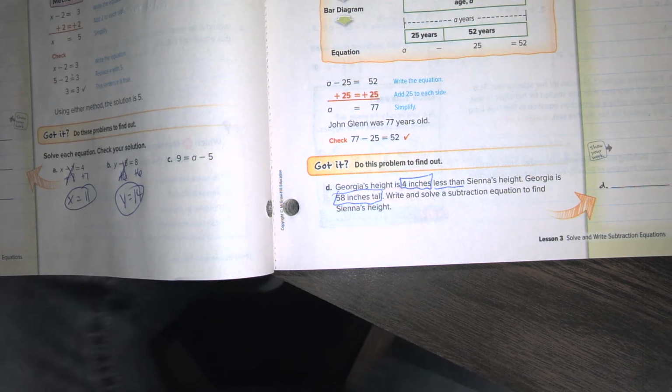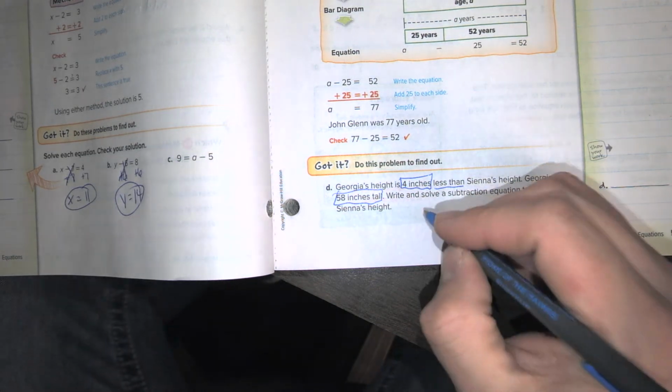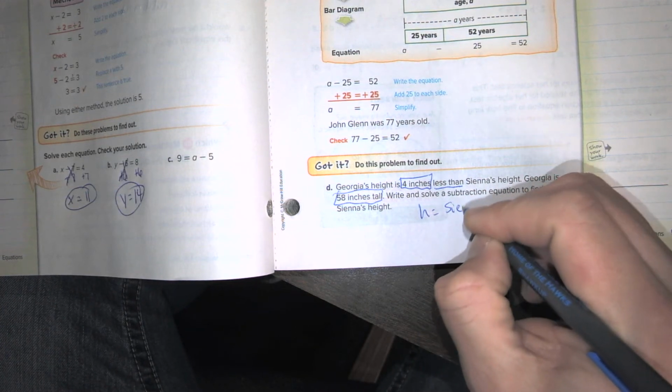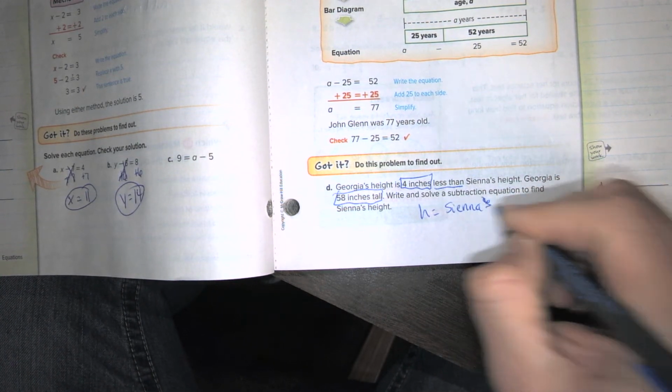So what are we looking for? What's the unknown? Sienna's height. So I'm going to do H equals Sienna's height.